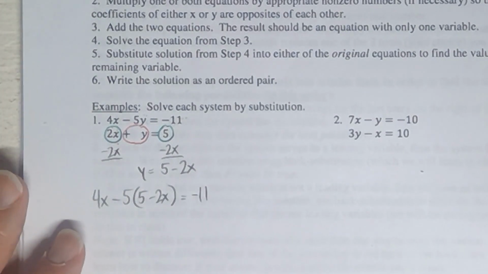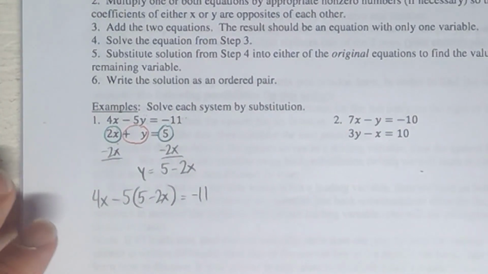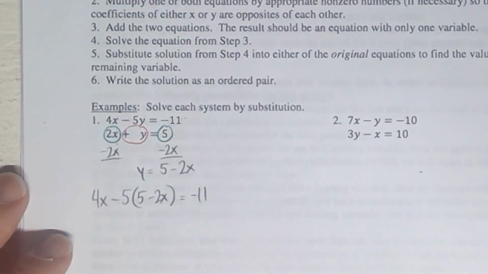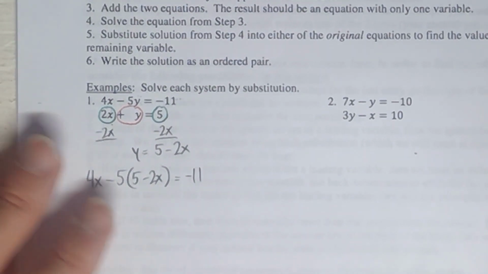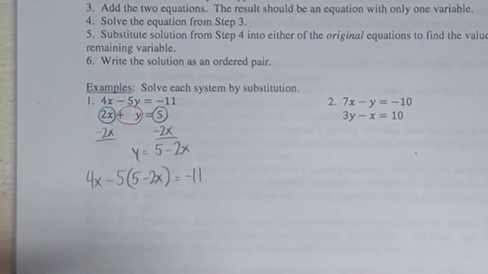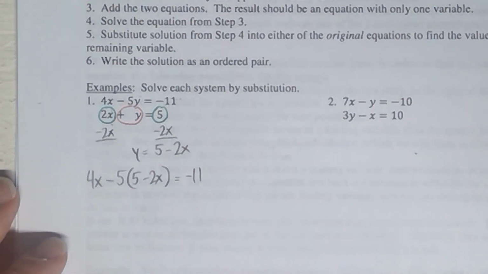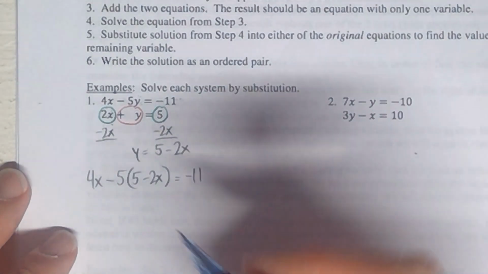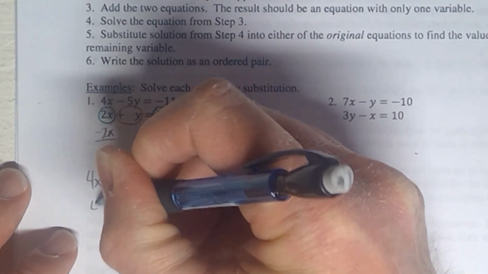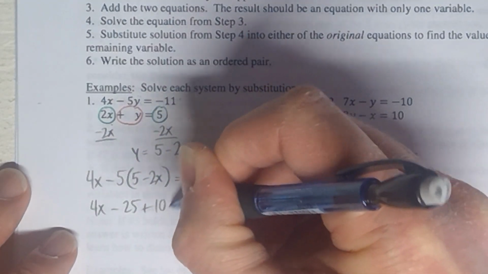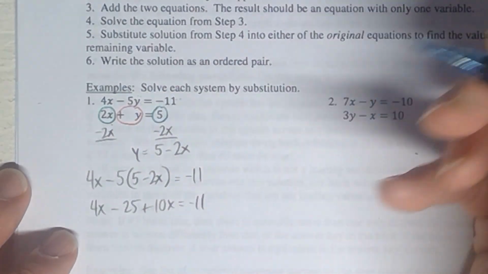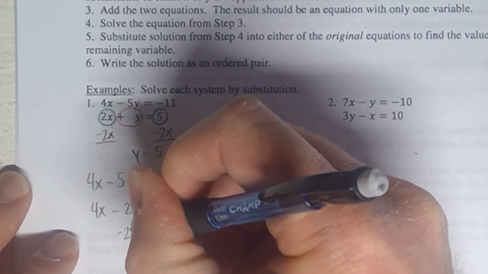If you do this step correctly, it will always be not only a one-variable equation, but a linear equation. And right at the beginning of the semester, we reviewed how to do one-variable linear equations, and we've done them on a number of occasions since then as well. What do we do? We distribute first. If there's any parentheses, which there are, then we combine like terms.